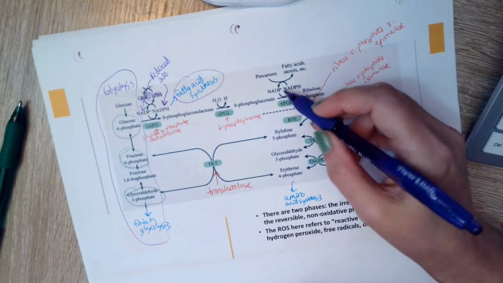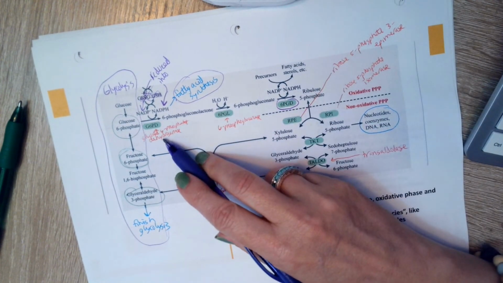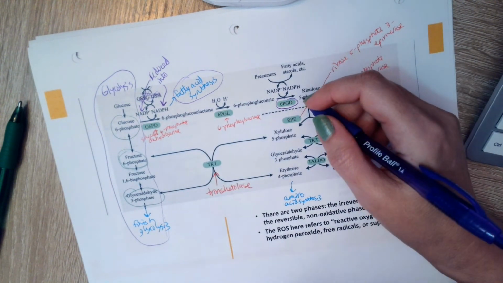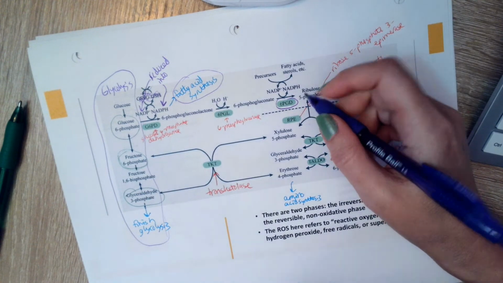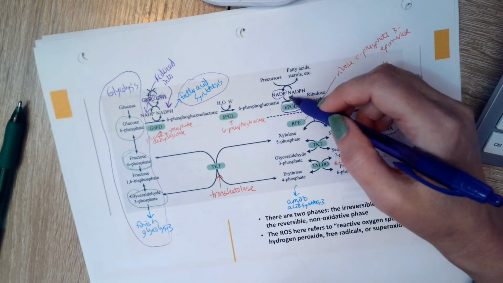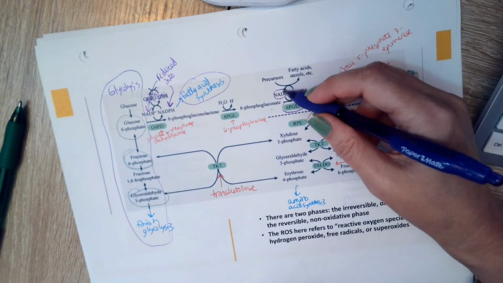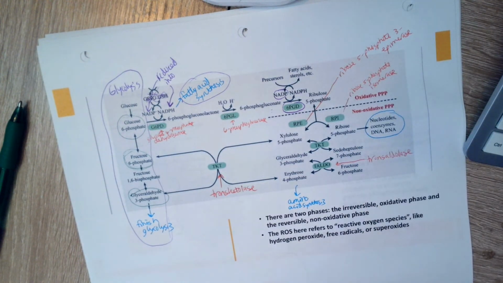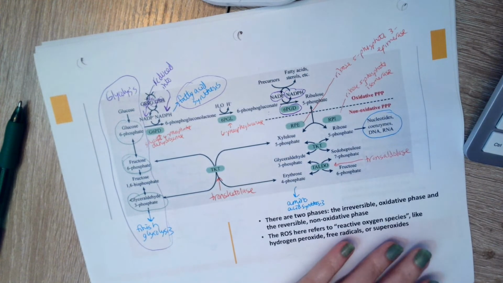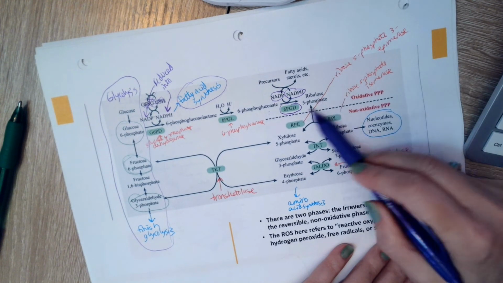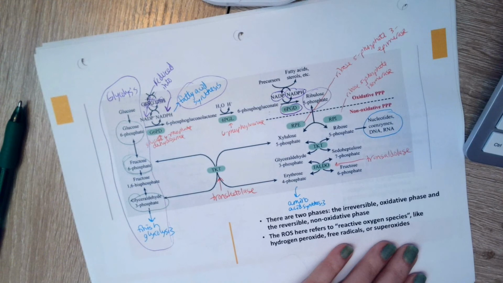Now here we get the same enzyme working again, the glucose 6-phosphate dehydrogenase, and it's going to again be oxidizing and reducing. It's removing a hydrogen from this, putting that hydrogen again onto NADP, giving us NADPH. So again, it's reducing NADP into NADPH. So there's another source of NADPH that can go into fatty acid synthesis. Okay, now what this leaves us with is ribulose 5-phosphate.